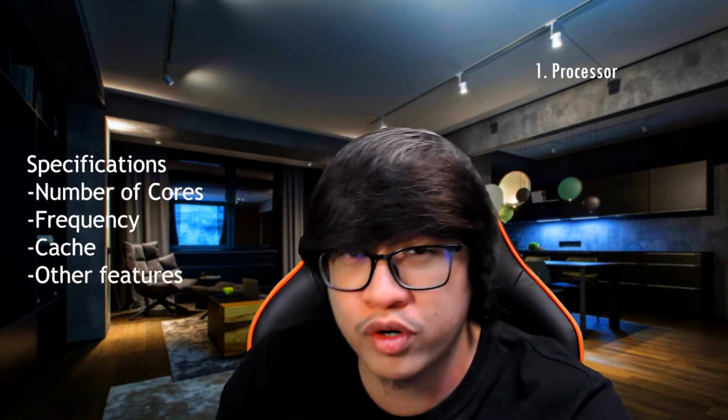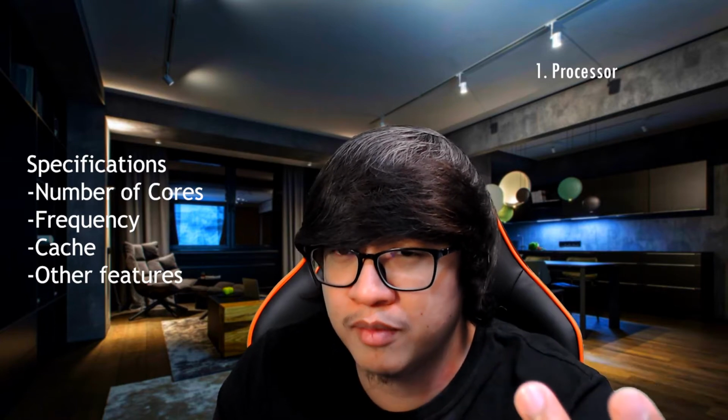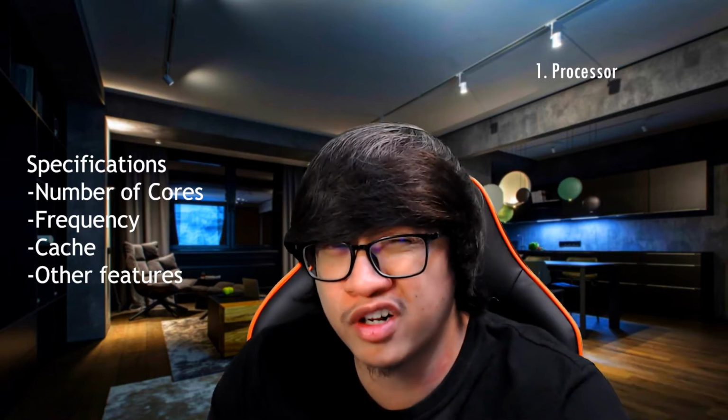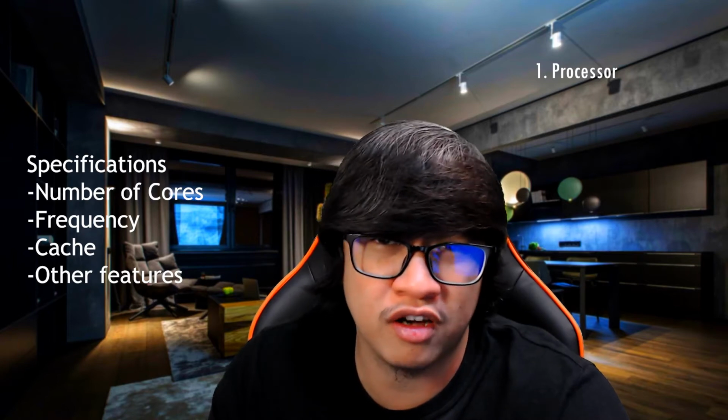Here are the things that you'll need to consider when it comes to your CPU. First thing is your specification, like the number of cores, its frequency, how much cache, and its features like overclocking capabilities if you want to overclock your system. Another thing to consider is your thermal design, because all processing units, including your CPU and your GPU, will generate heat. Knowing the thermal design, or how much heat it will generate, will give you an idea of what type of cooling system you will probably need on your build.